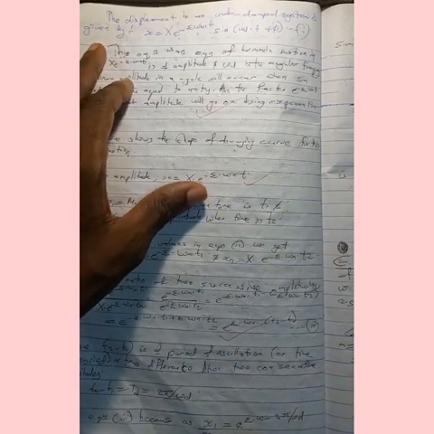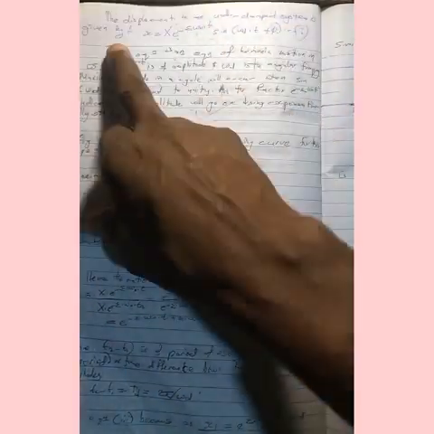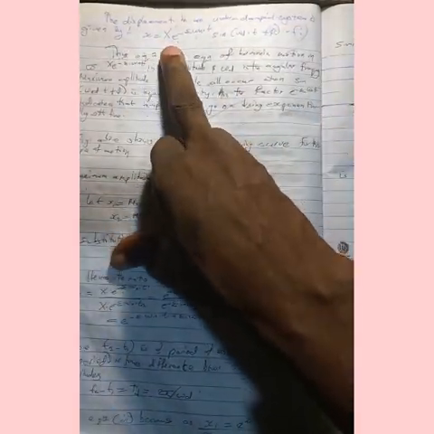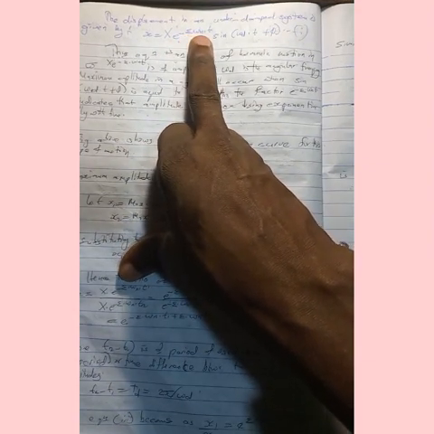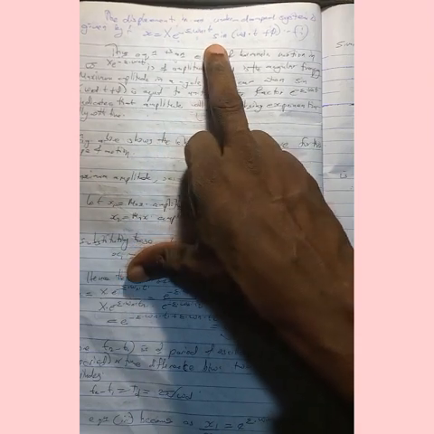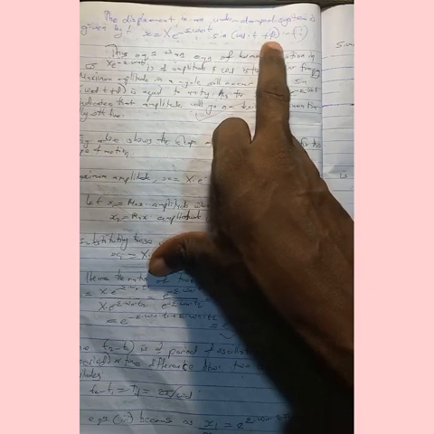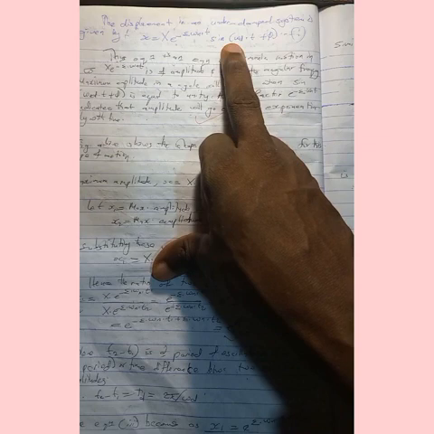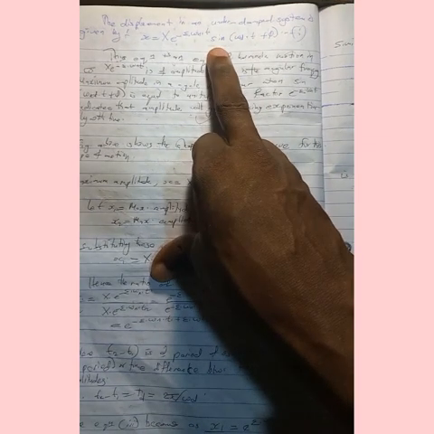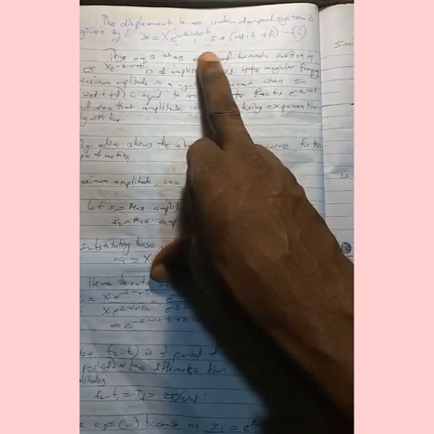Okay, so now the displacement in an underdamped system is given by x equals capital X e raised to the power minus damping factor times natural frequency times t, sine of (omega d t plus phase angle). We already derived this formula when we were treating underdamped vibration. So this is the displacement for an underdamped system, which we derived in the previous class.